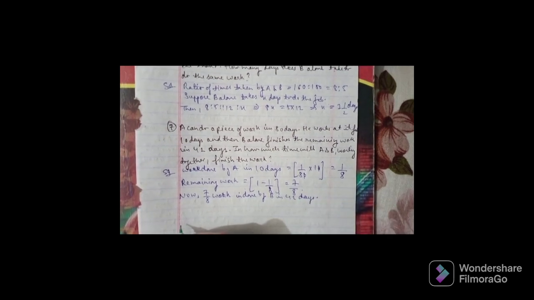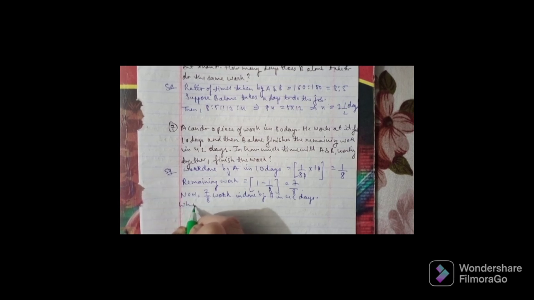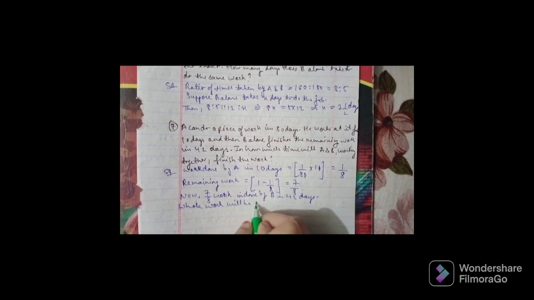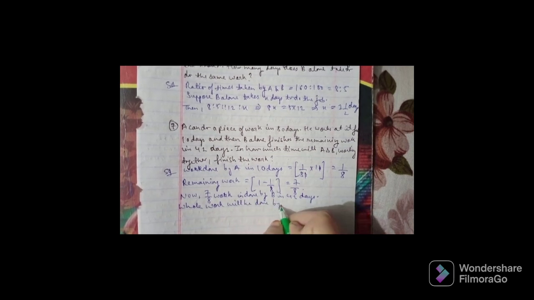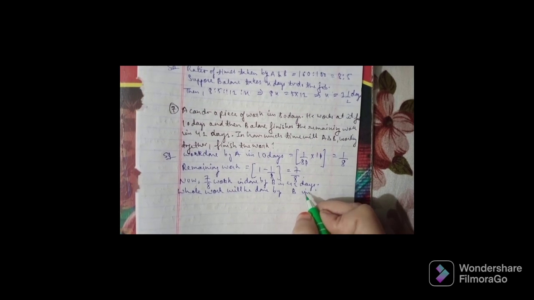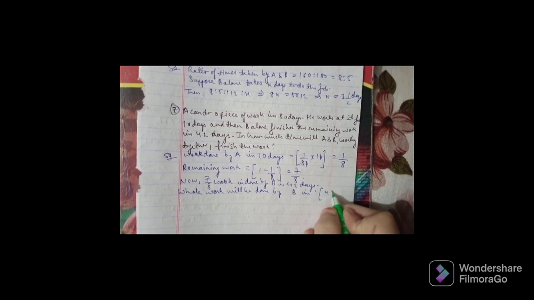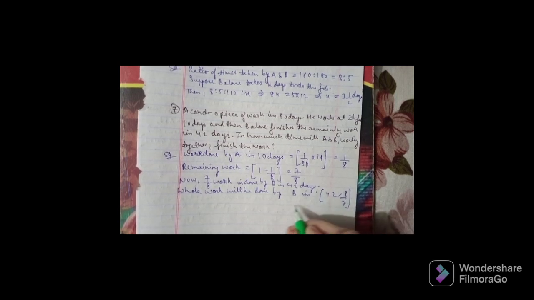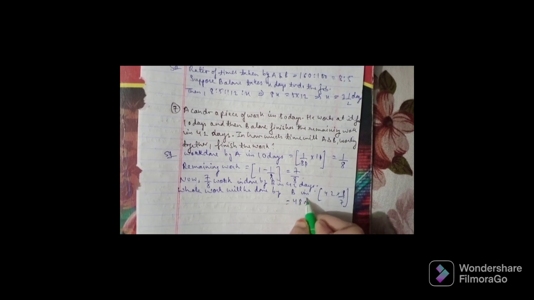Whole work will be done by B in 42 into 8 by 7, that is equal to 48 days.